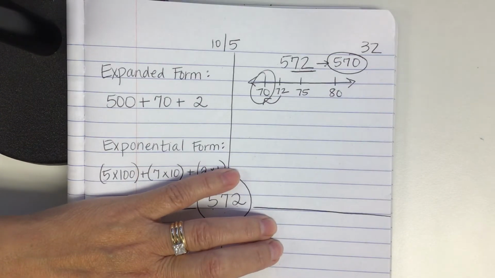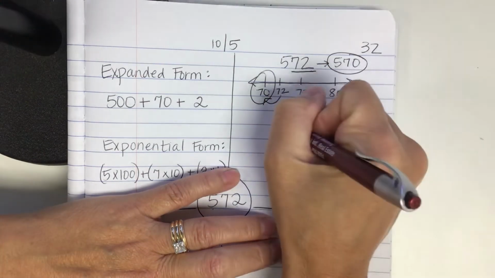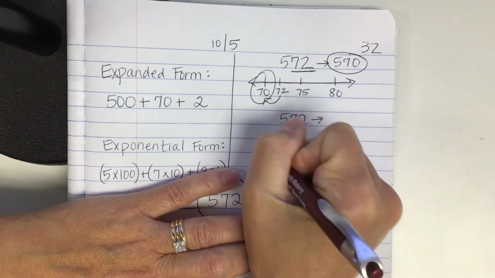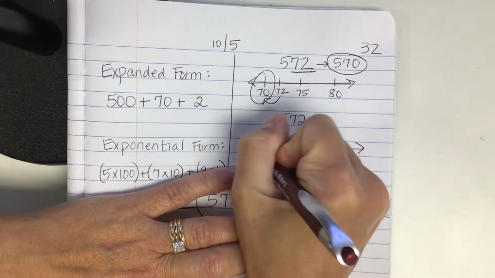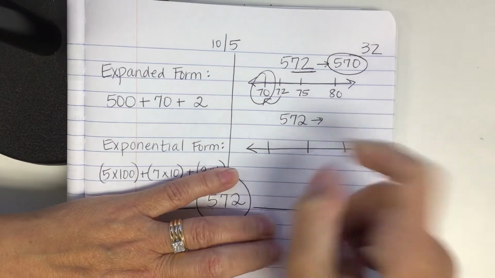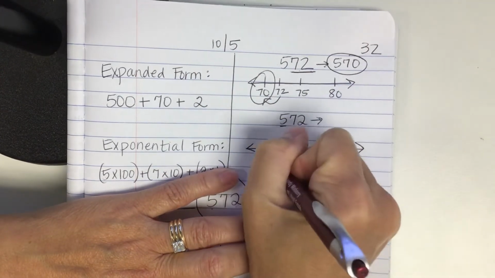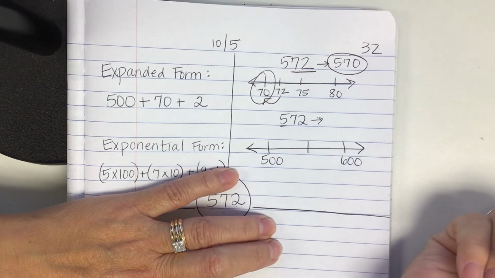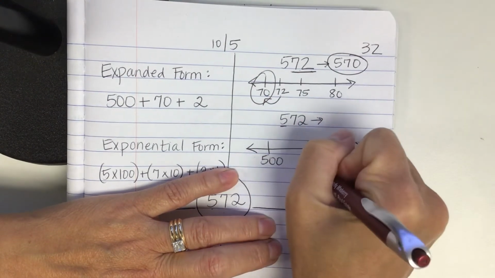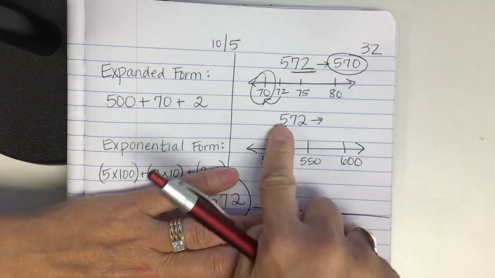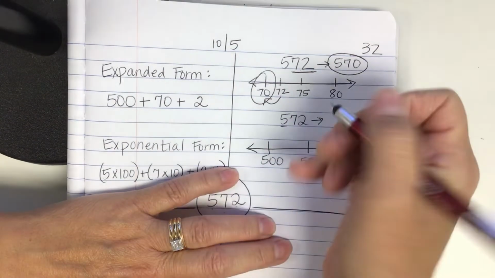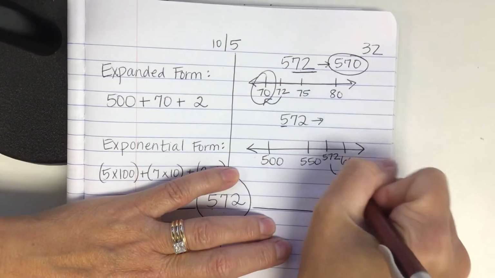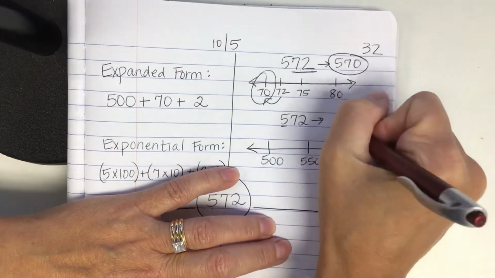All right, round to the nearest 100. So again, I'm doing 572. And so we're going to draw our number line. What are our 100s closest to 572? That's 500 and 600. And remember, halfway is 550. Well, where is 572? Well, that is greater than 550. So it's going to be somewhere on this side. And it's obviously going to round to 600.